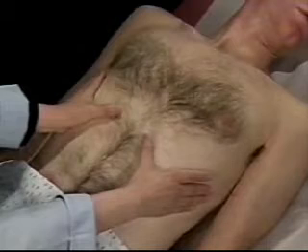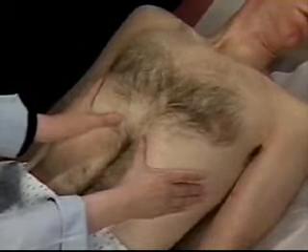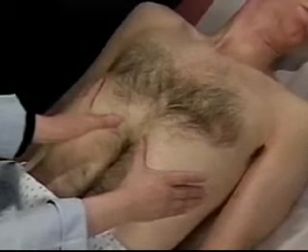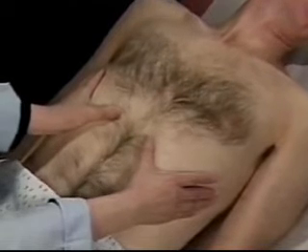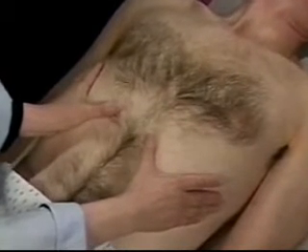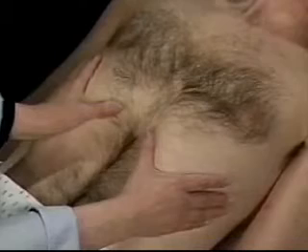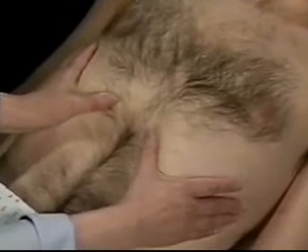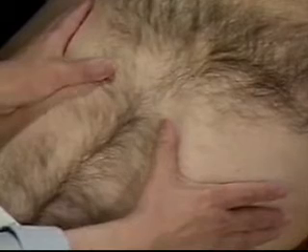Now assess respiratory expansion. Place your thumbs along each costal margin with your hands along the lateral rib cage. Raise loose skin folds between your thumbs and ask the patient to take a deep breath. Observe the displacement of your thumbs and feel for the range and symmetry of movement as the patient exhales fully.